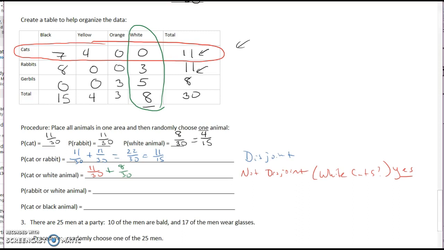Again, don't reduce your fraction till the end. And then we're going to subtract the overlap, but there isn't any overlap because you can see that overlap, there's nothing there. So 0 out of 30, that's going to be easy. So 11 plus 8 is going to be 19 over 30 because minus 0 is nothing, okay?